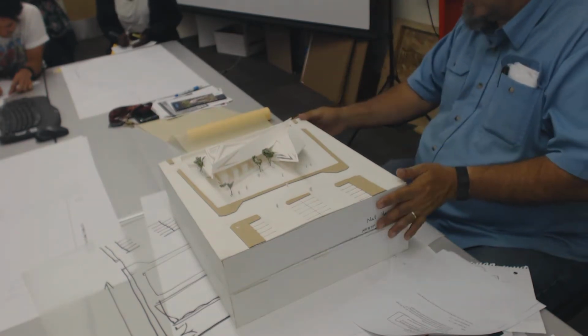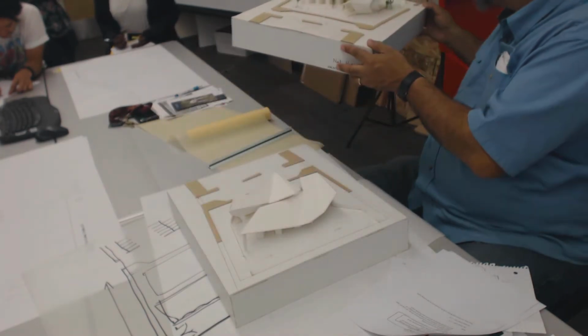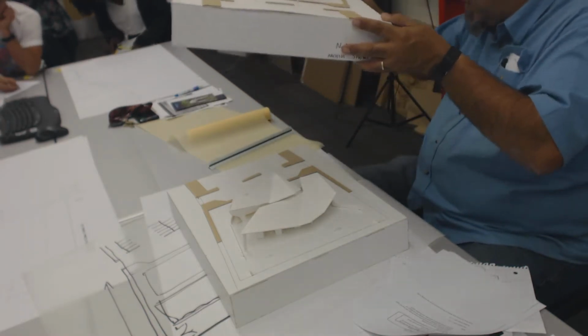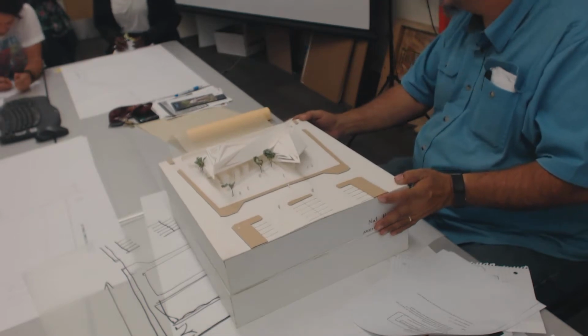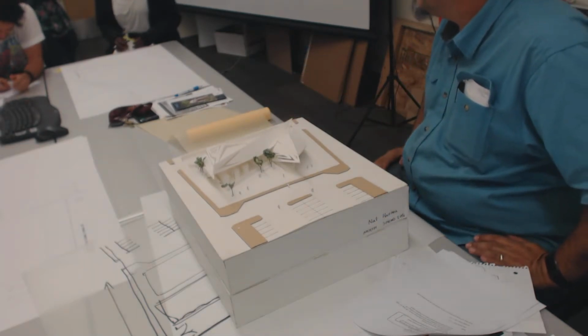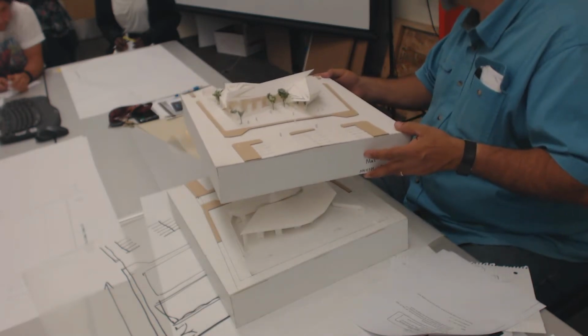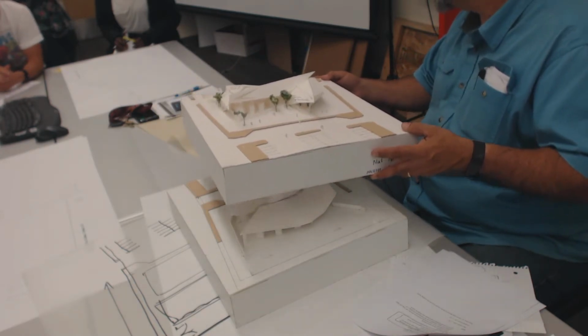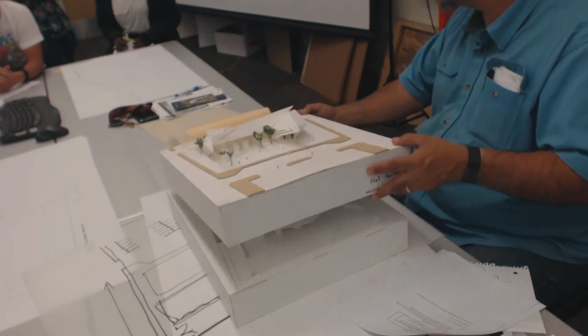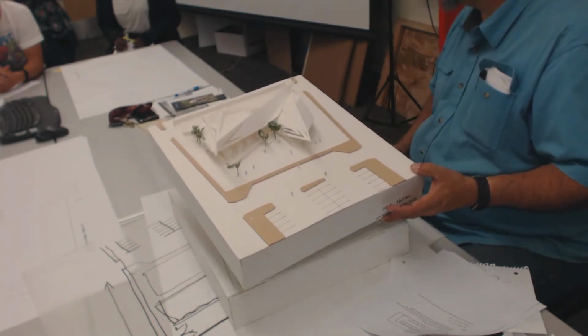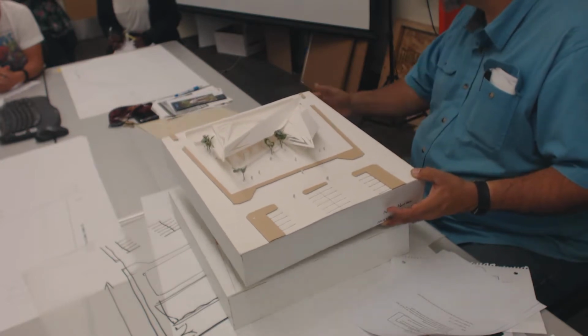All right. Next, you are going to build your base. Your base is a basic foam core box. Okay? You notice that it has a certain height to it. This is how I verify that you do not exceed the maximum height restriction of your building. Because if I put this on here and it teeters, whoever's name is down here, their building's too tall. Okay?